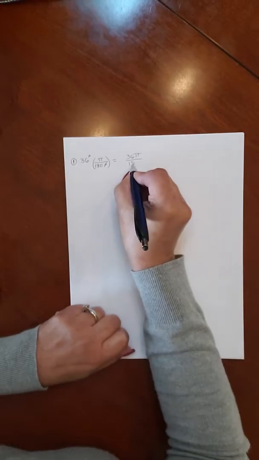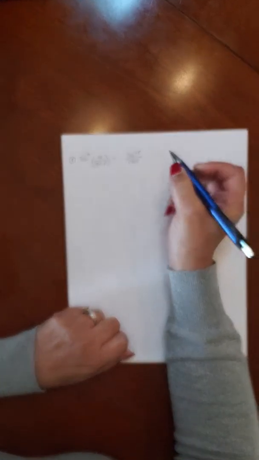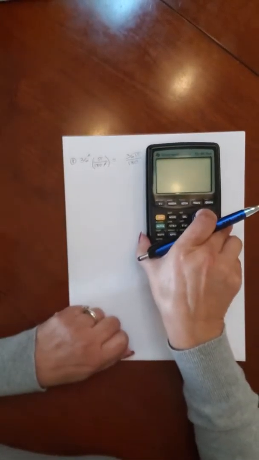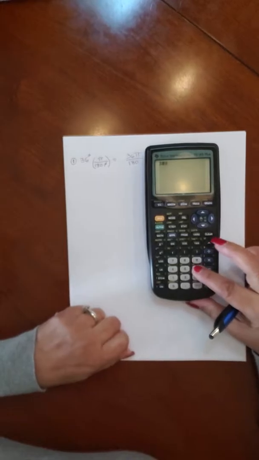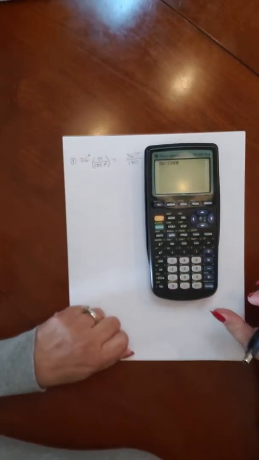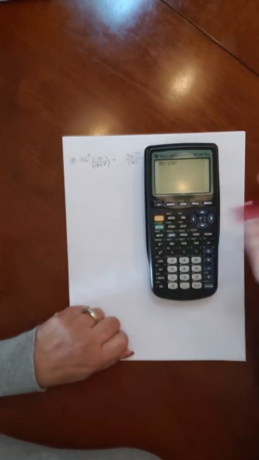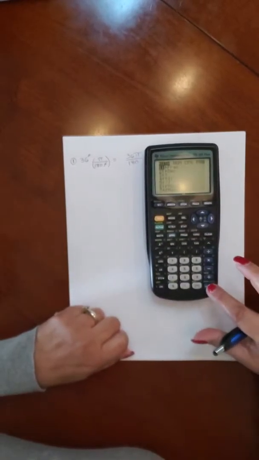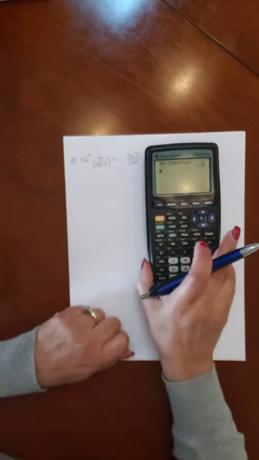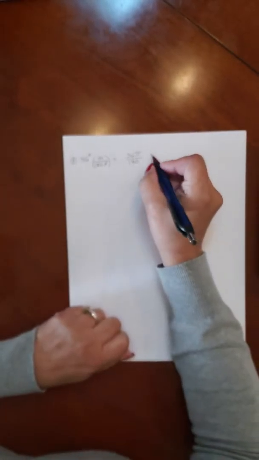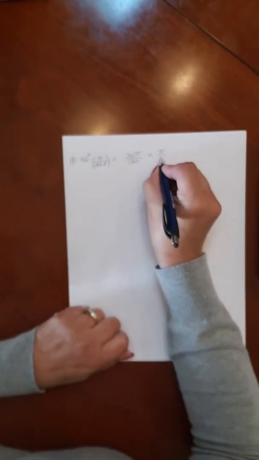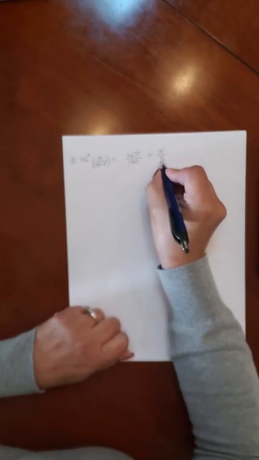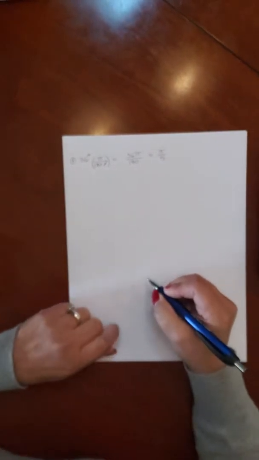over 180. And then you can use your calculator to reduce, or you can reduce by hand. If you're reducing in the calculator, it would be 36 divided by 180. You don't need to put the pi in there. And then to reduce that fraction, it's just math, enter, enter. So the fractional portion is 1/5. So there's the 1, the 5th. So it's 1 pi over 5.